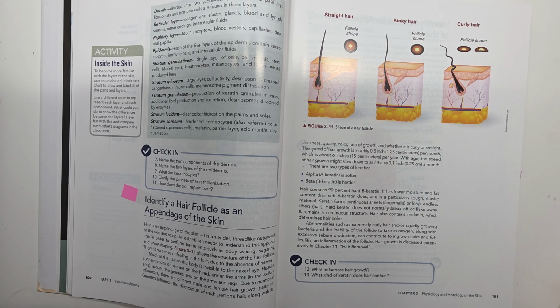Let's get started. Identify a hair follicle as an appendage of the skin. Hair is an appendage of the skin. It is a slender, thread-like outgrowth of the skin and scalp. An esthetician needs to understand this appendage in order to perform treatments such as body waxing, sugaring, and brow shaping. Figure 3-11 shows the structure of the hair follicle.